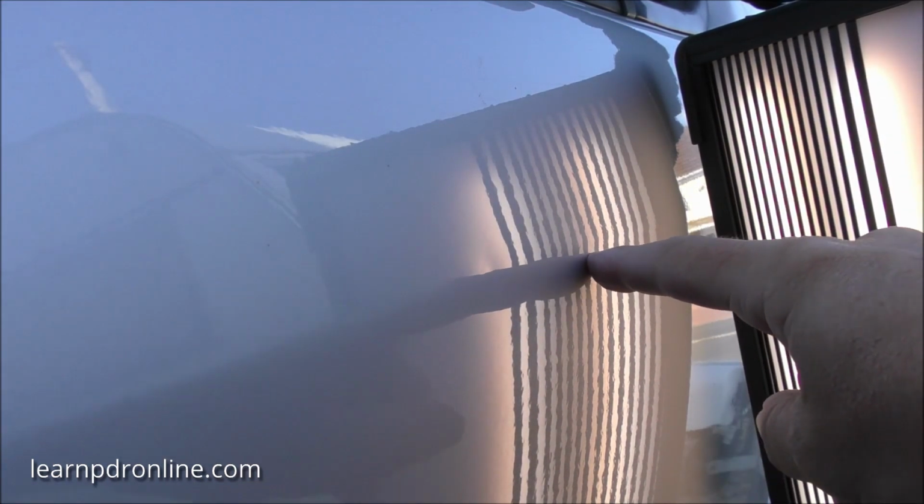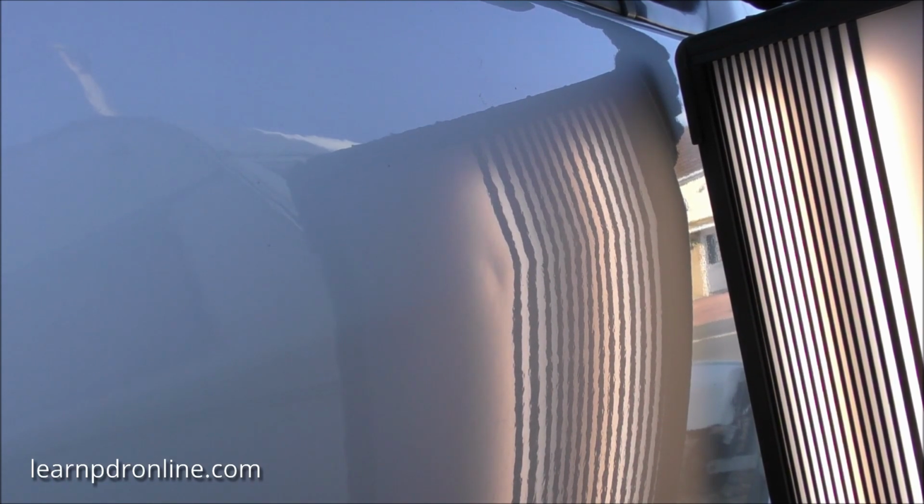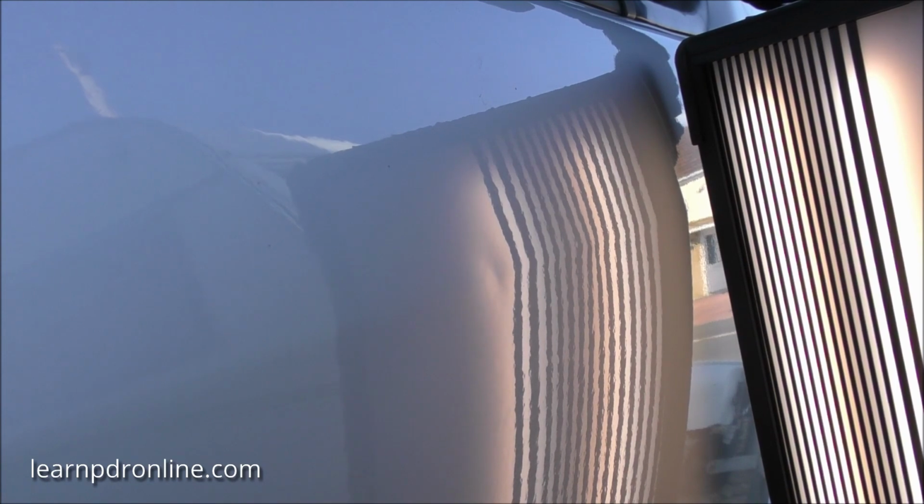But I've got my tooltip right here on that body line, and I appreciate it's difficult to pick up on the camera, but I'm just working out that line and making sure I can get the line back straight. It looks pretty good from this side, so I'll just pop onto the other side and cross check my work.